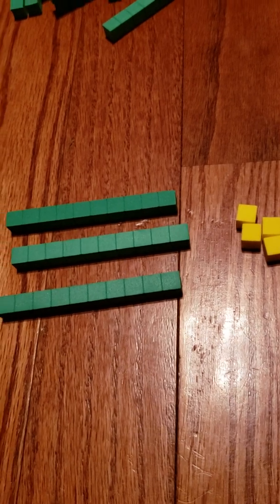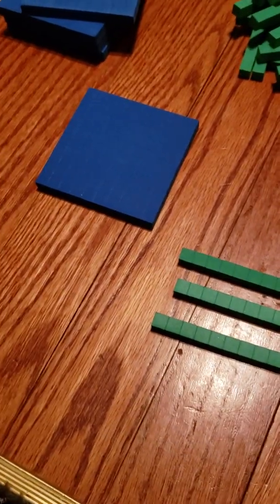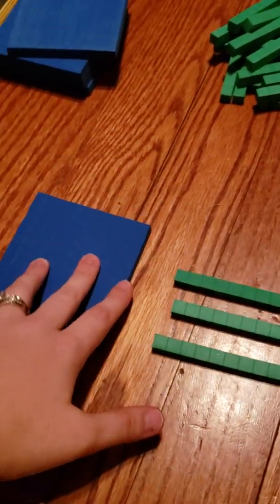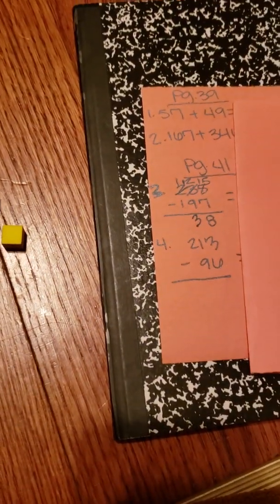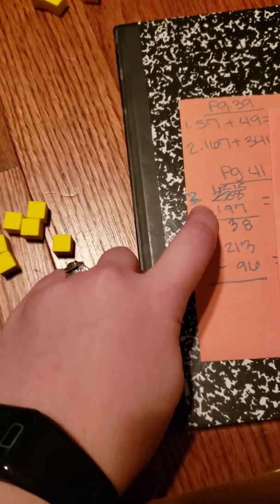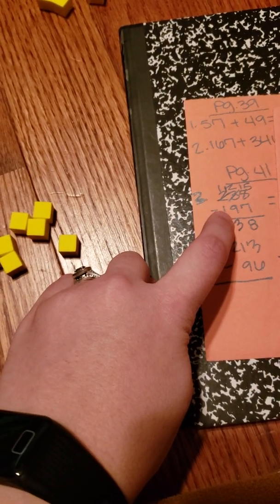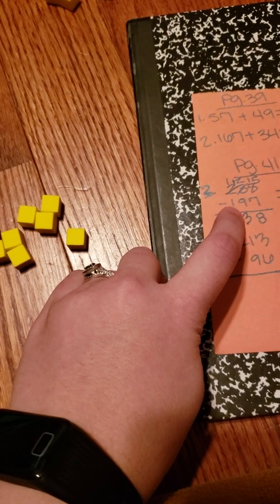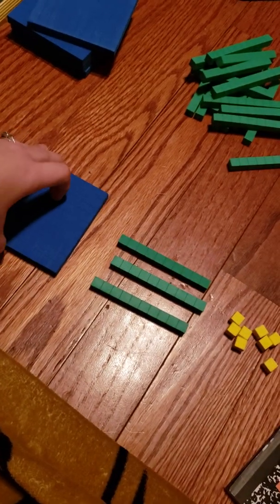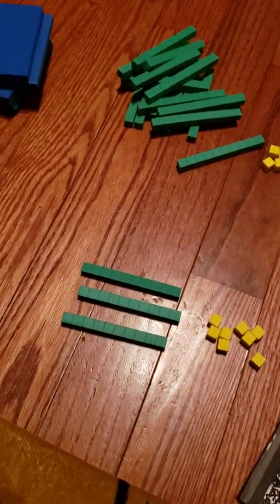Okay, let's move on to our hundredths value place. It says that I must now subtract 1 from 1. So it wants me to take 1 whole flat away. So let's just take that flat away and put it aside.